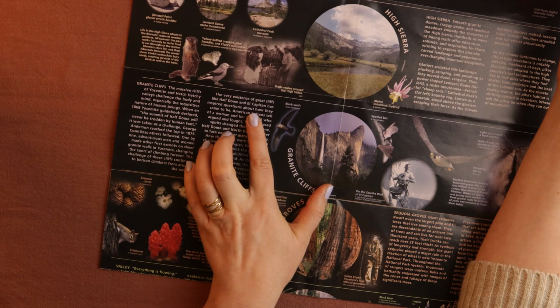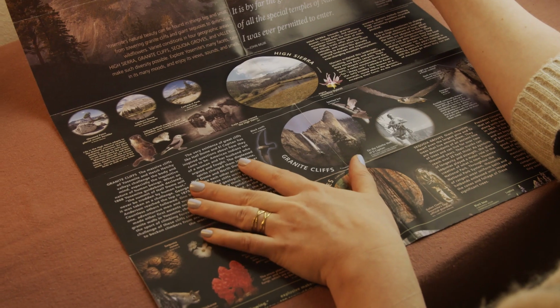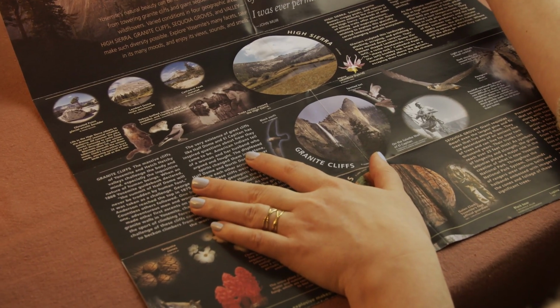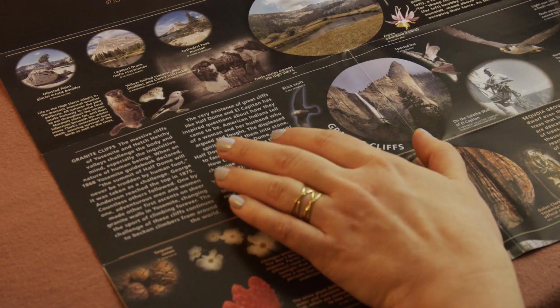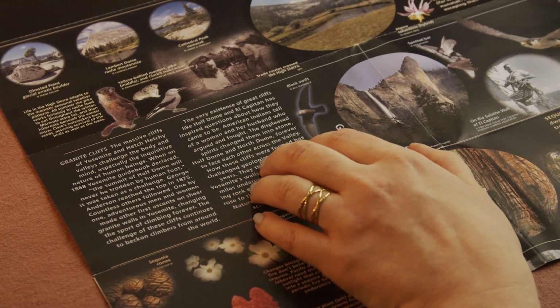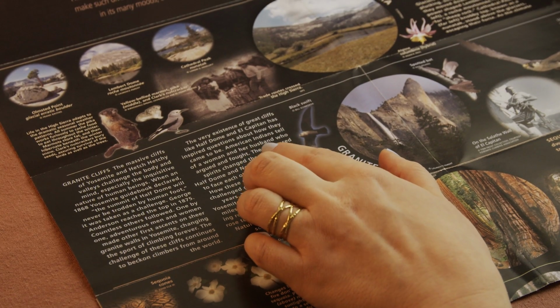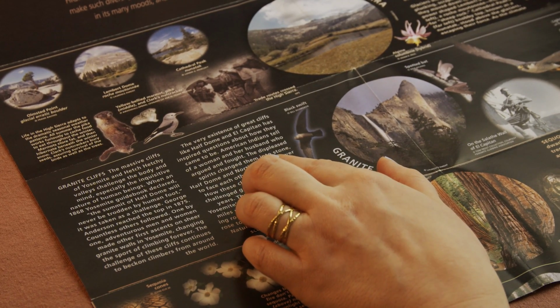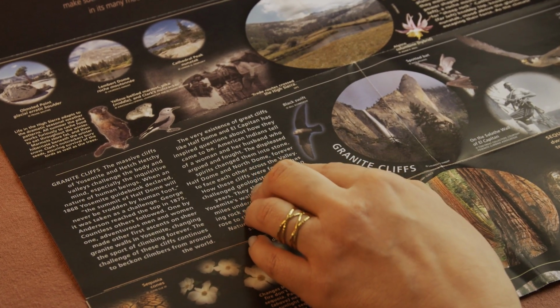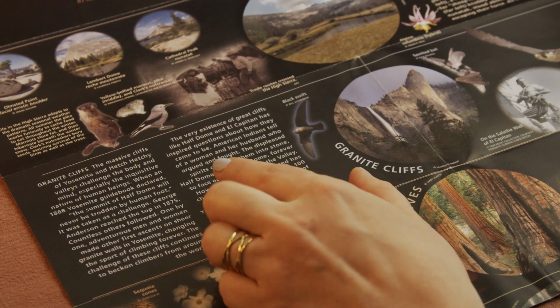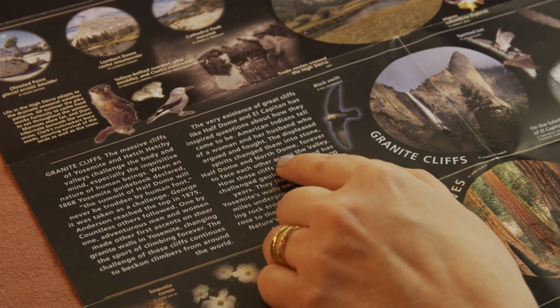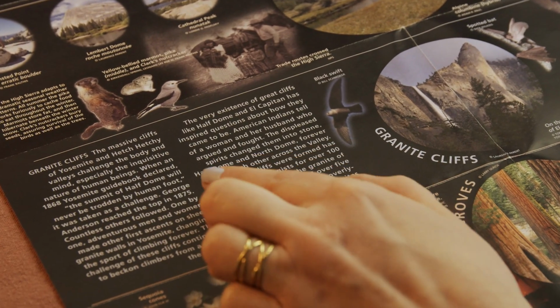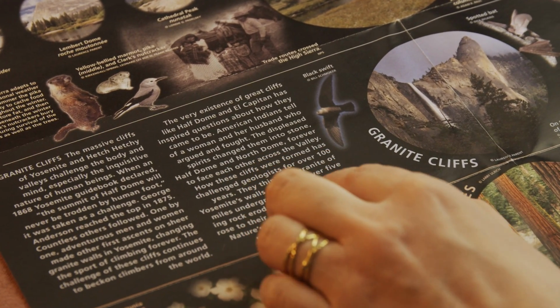Here it says the very existence of great cliffs like Half Dome and El Capitan has inspired questions about how they came to be. American Indians tell of a woman and her husband who argued and fought. The displeased spirits changed them into stone, Half Dome and North Dome, forever to face each other across the valley.